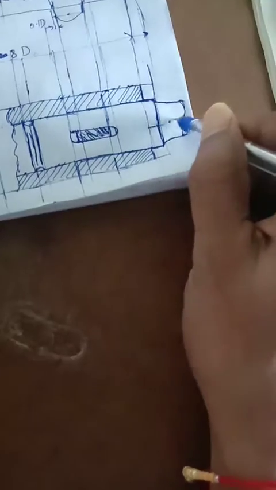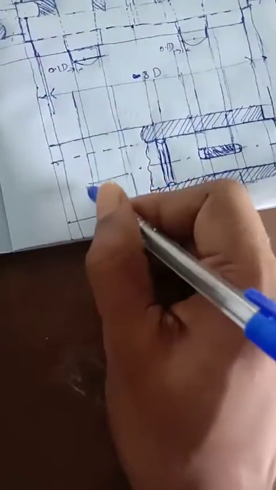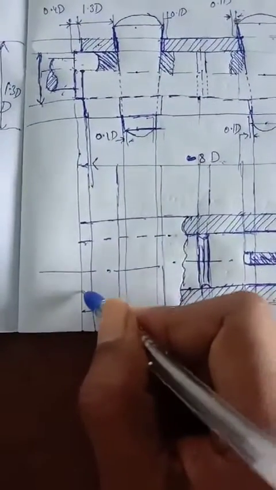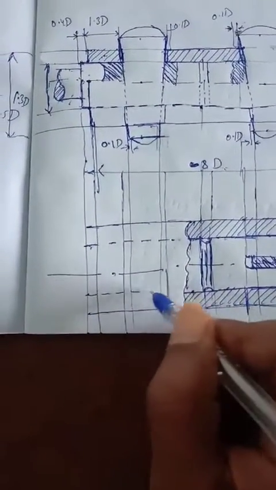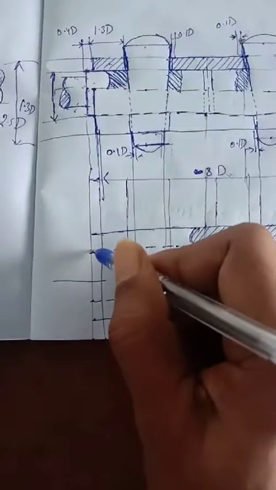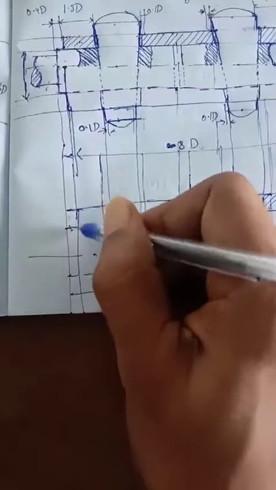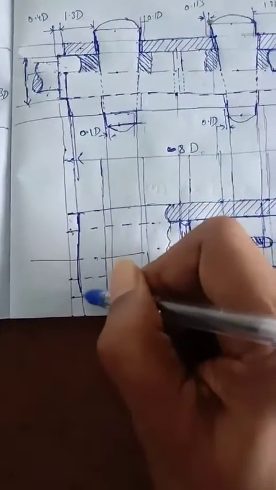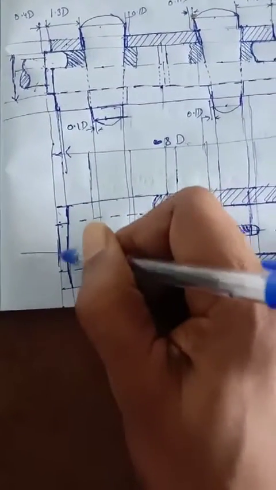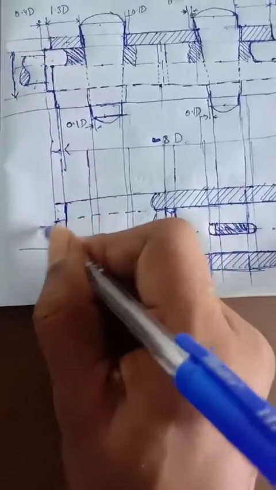Now here is the axis line. We are going to draw the center axis. And see here, these are the dotted lines. So this is the shaft. And this is the end of the shaft. So here we are going to fix.